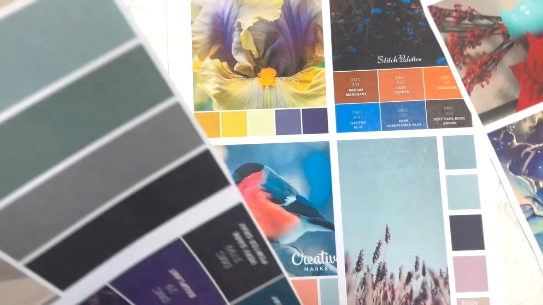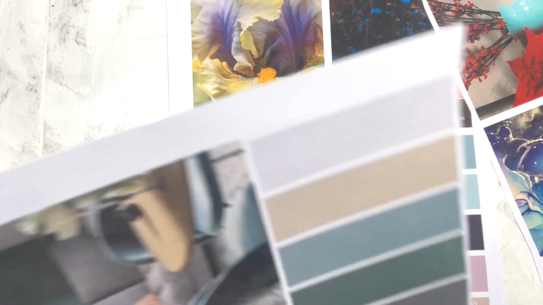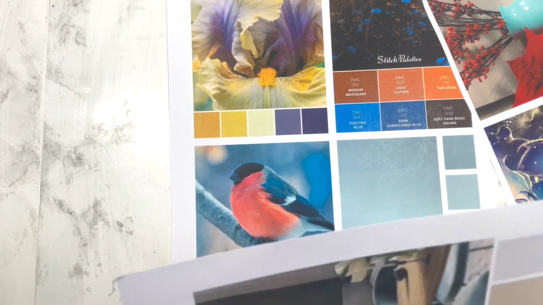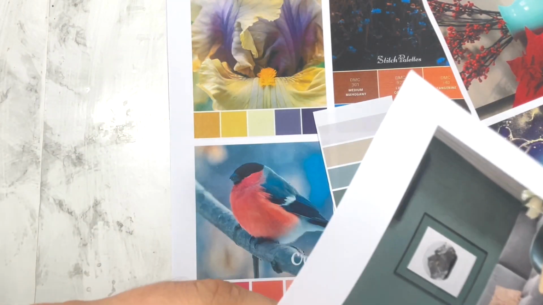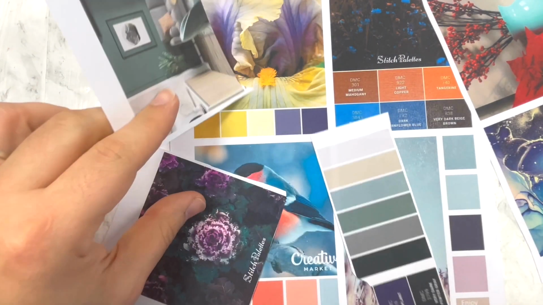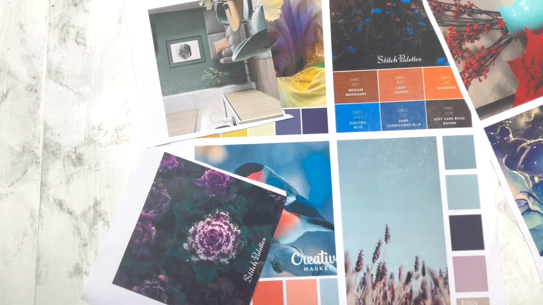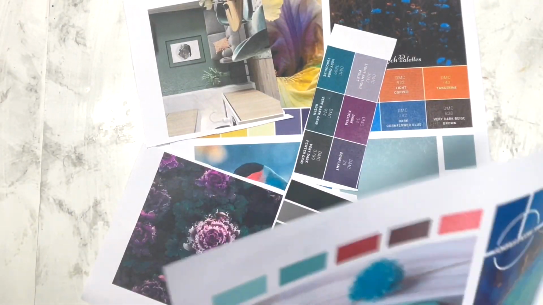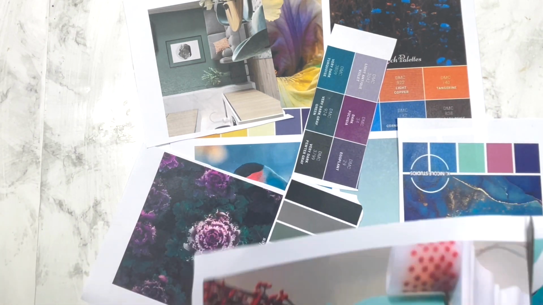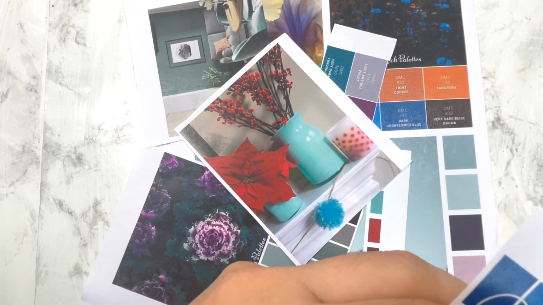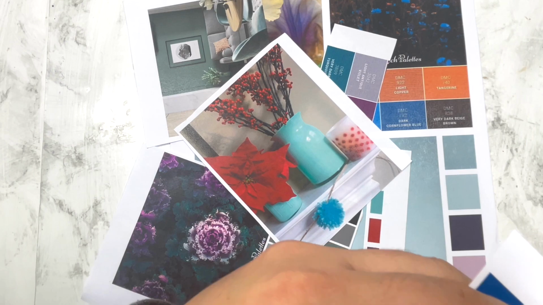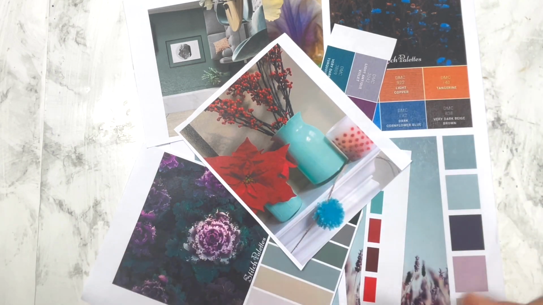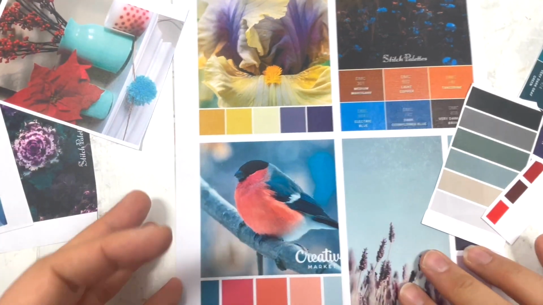So if I do this, it probably works better. You need to experiment and find what works for you, because what works for you might not work for me. It's all about finding and experimenting with your color scheme. So I'll show you this and I'll show you the other pages. The best way to do it, guys, is you do your swatches.